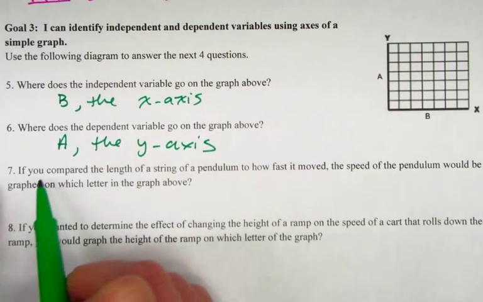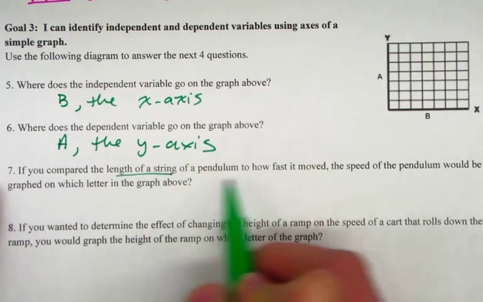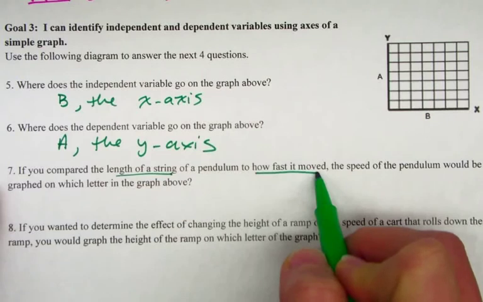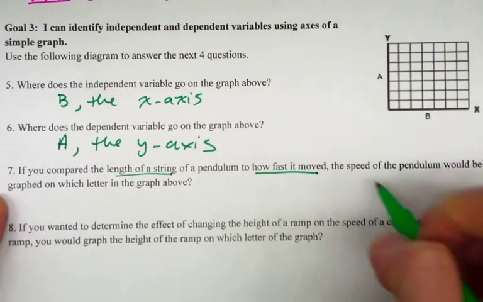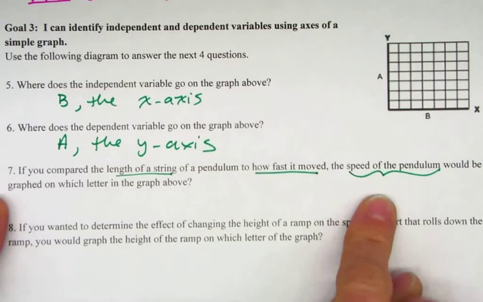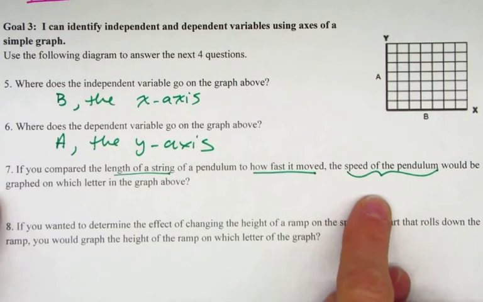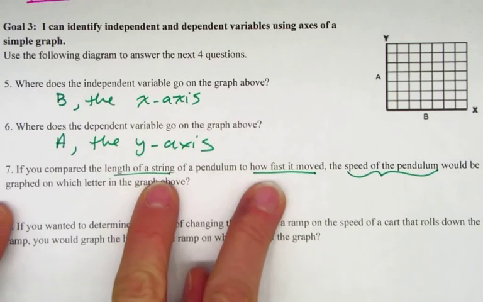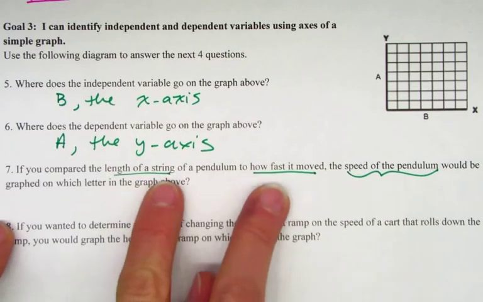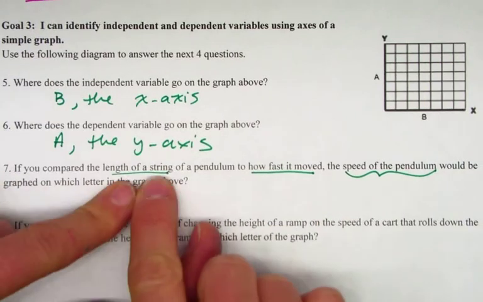For number 7, if we compare the length of a string of a pendulum to how fast it moved, the speed of the pendulum would be graphed on which letter? So we're looking at the speed. Is this the independent or the dependent variable? We only have the capability to be in control of one of these, and that is the length of the string.